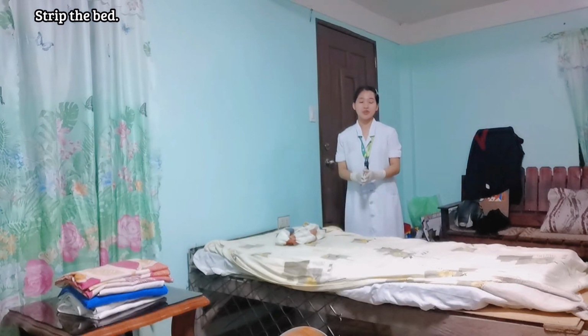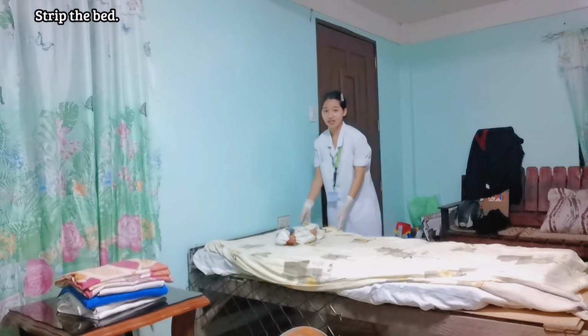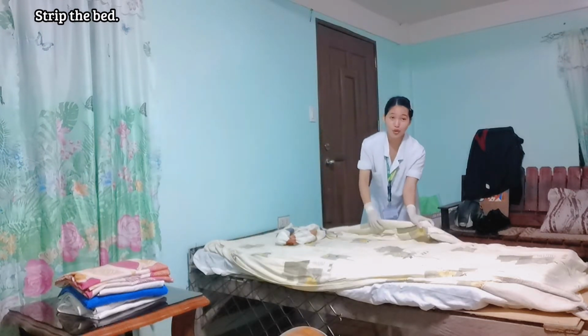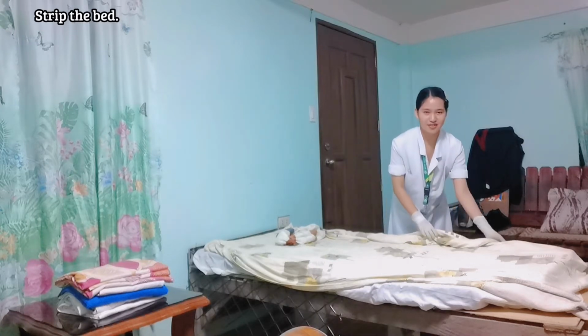The next one is we will be folding the soiled linen inwards by rolling it over inwards.